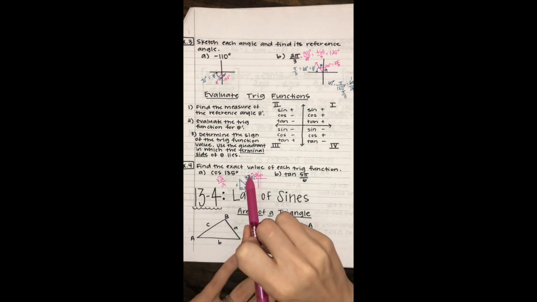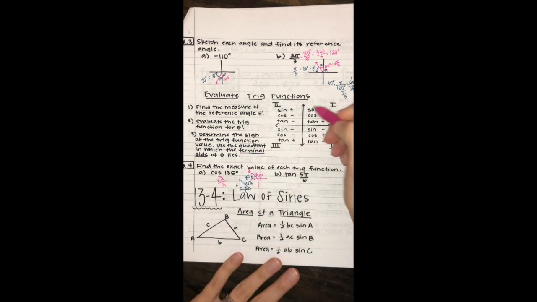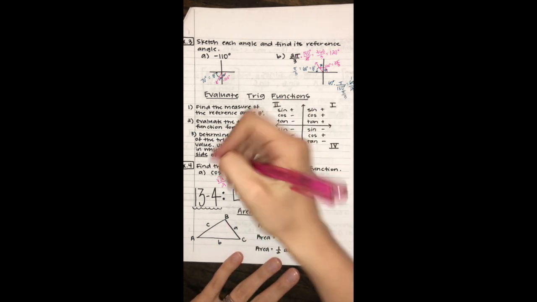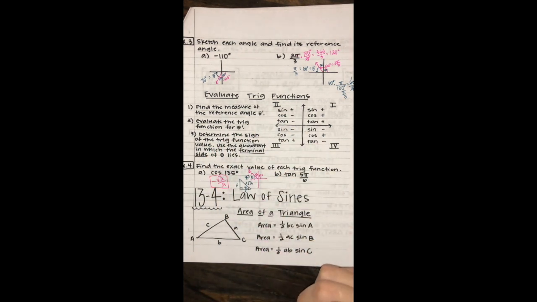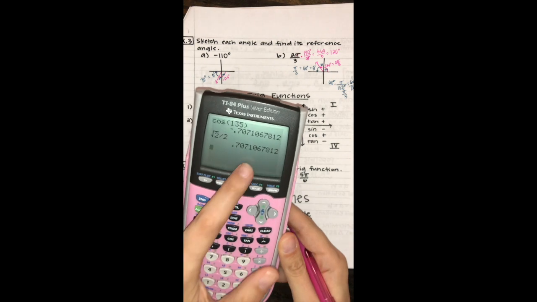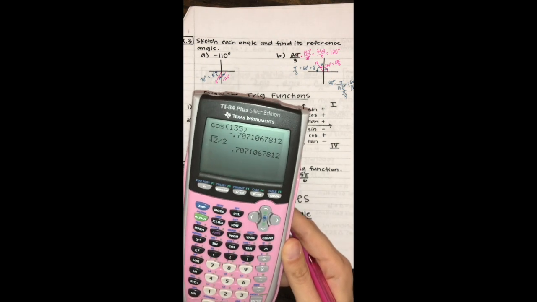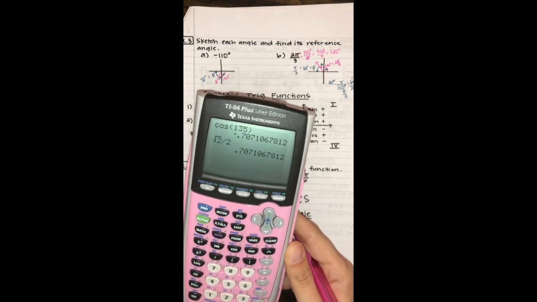However, 135 is in the second quadrant. So we look at the second quadrant, cosine is negative. So my answer is negative radical 2 over 2. And if you noticed in the calculator, that's what we got when we typed it in. So that's also going to be helpful to get those signs right if you do want to use the calculator.